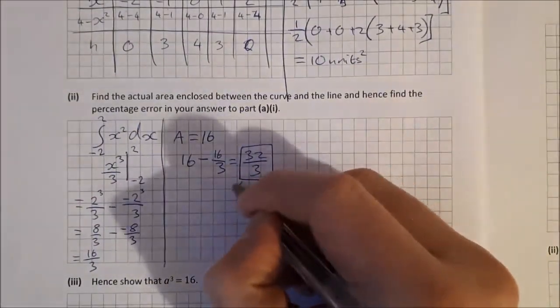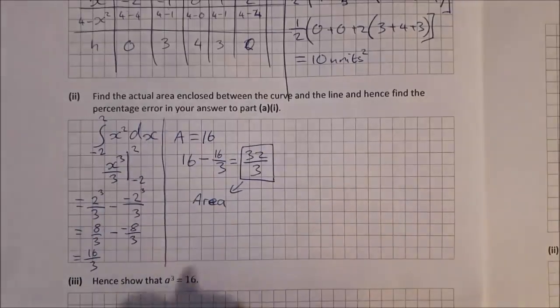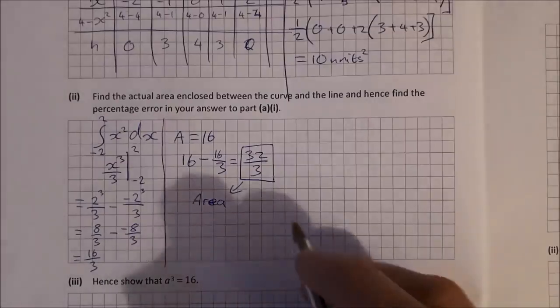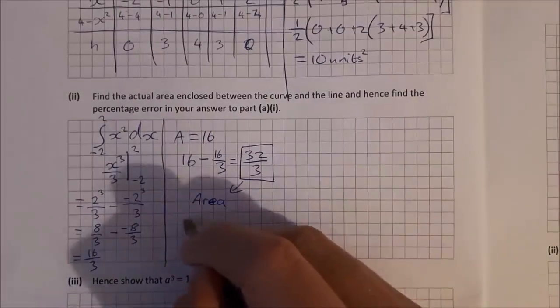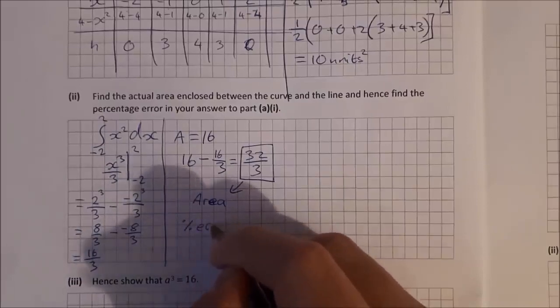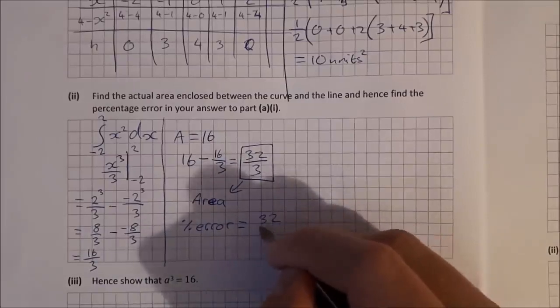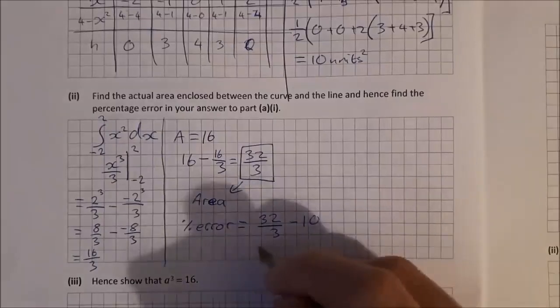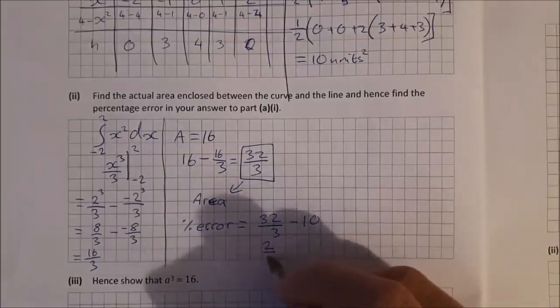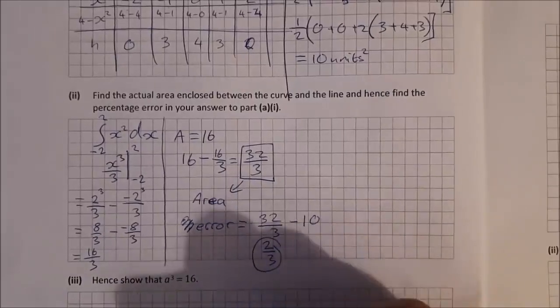Area under the curve, or the area between the line and the curve. So to find our percentage error then, percentage error is equal to 32 over 3 minus 10, which is 2/3. That's our error rather than our percentage error. So our error is 2/3.